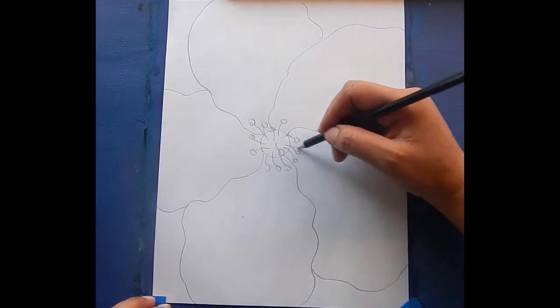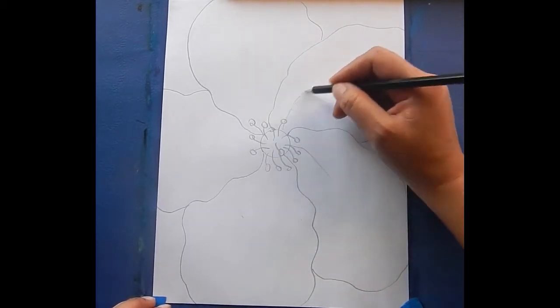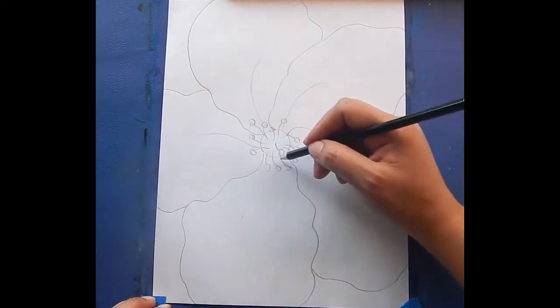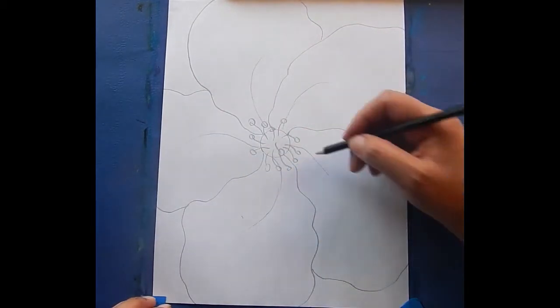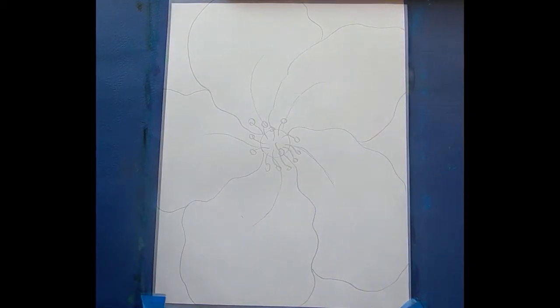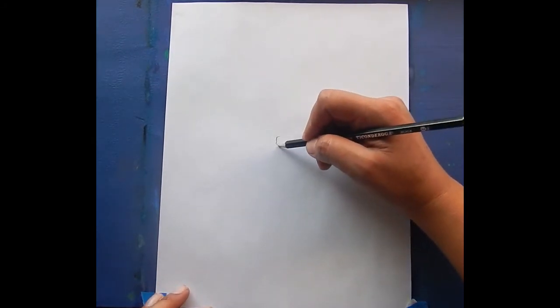Okay, so here's another way to draw your flower. I'm just going to do extra little detail here to show the petals of my flower. Alright, so here is another good example as to how you can draw your flower.